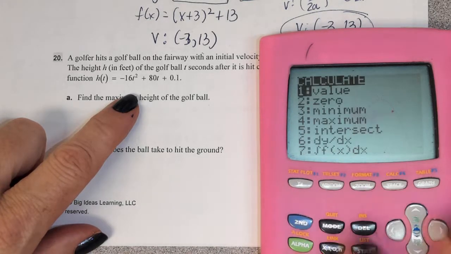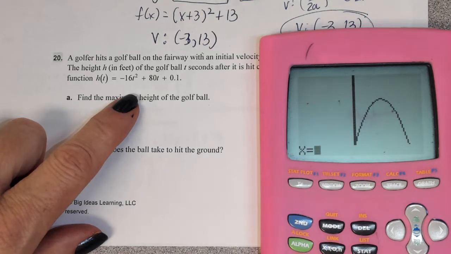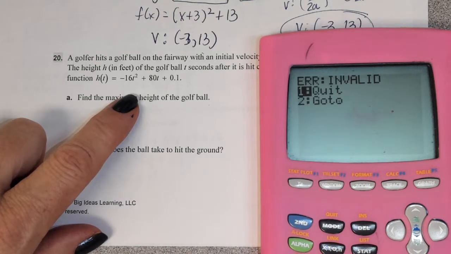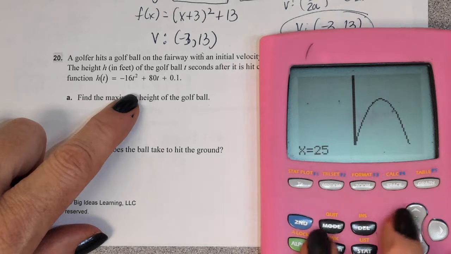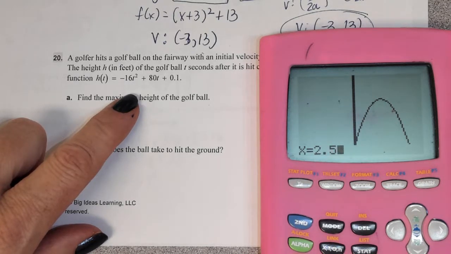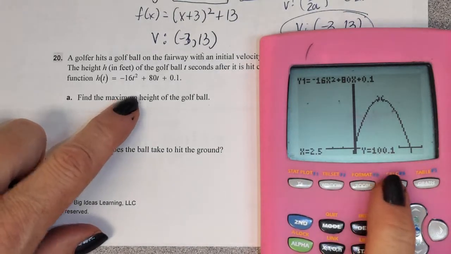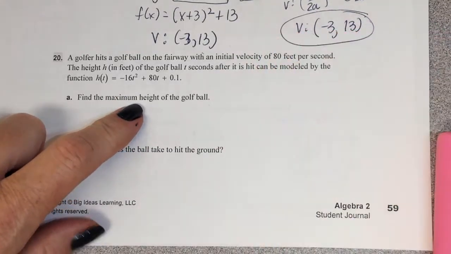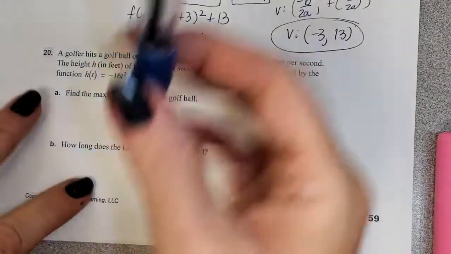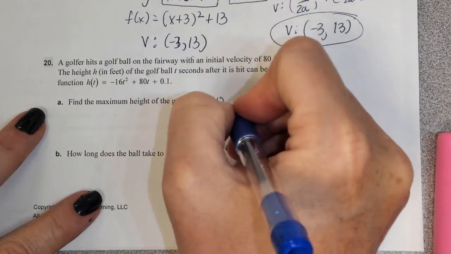Let me see something. Calculate a value when x is 2.5. Oh, it is 100.1. Okay, I'm glad I checked that. So the maximum height of the ball is 100.1 feet.